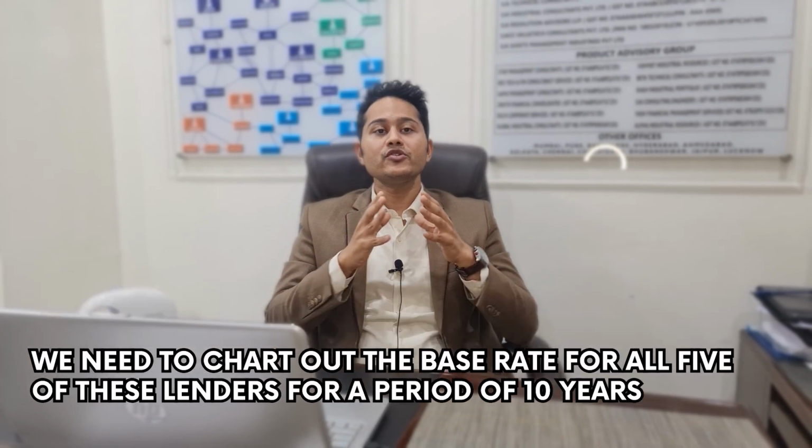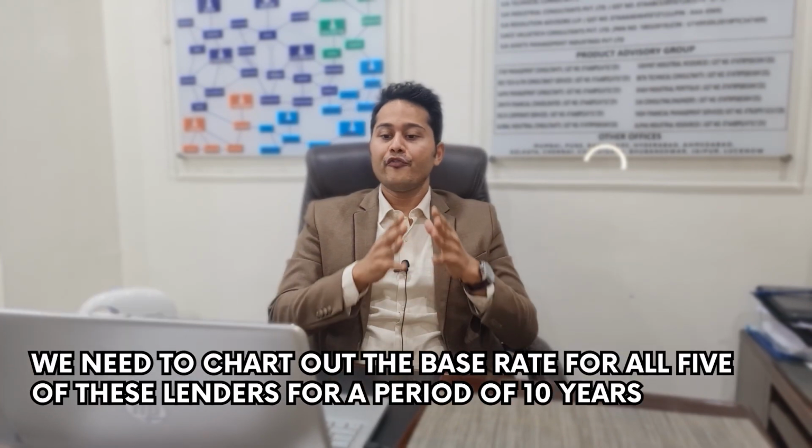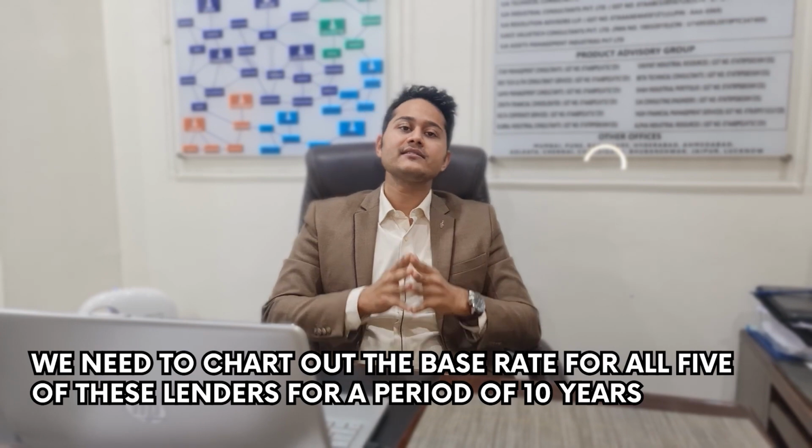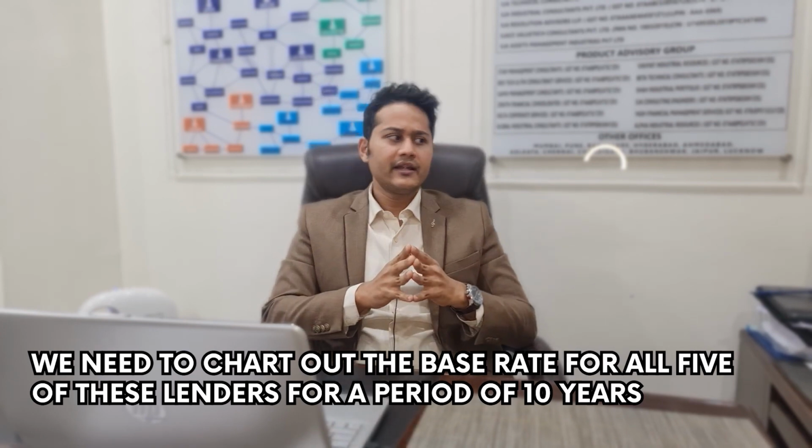For example, if there are 5 banks whose pre-restructuring sanctions are linked to the base rate and there is a nursing period of say 10 years, we need to chart out the base rate for all 5 of these lenders for a period of 10 years. It can be base rate, it can be BPLR, or it can even be the MCLR. Whatever benchmark is there in the pre-restructuring has to be charted out for the entire period of nursing.